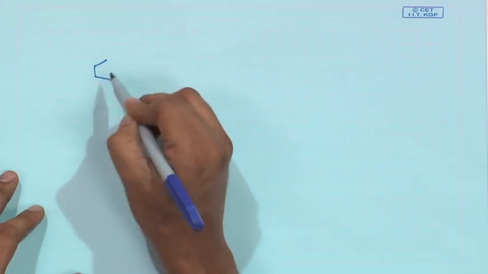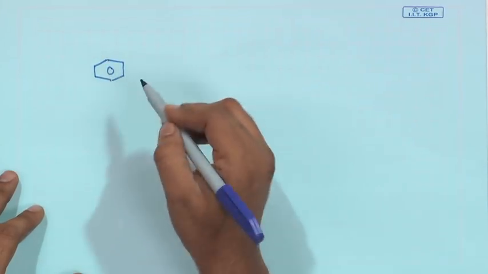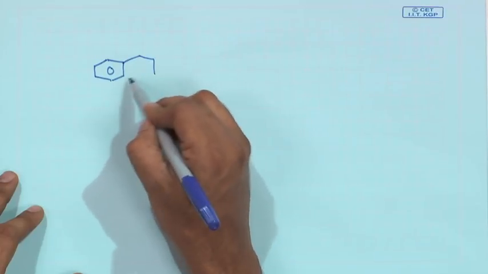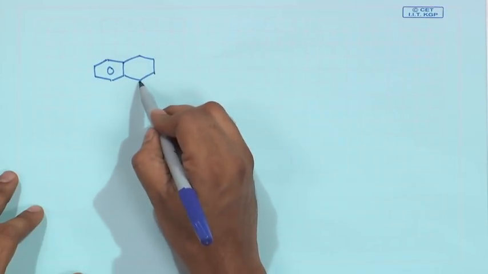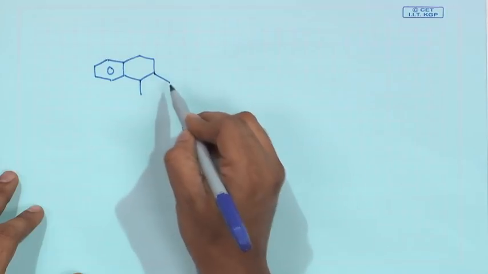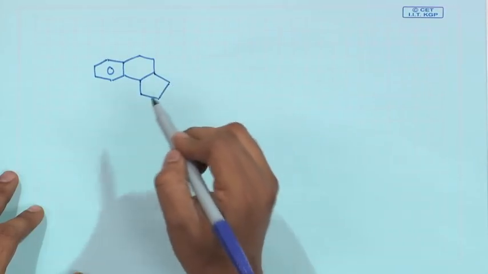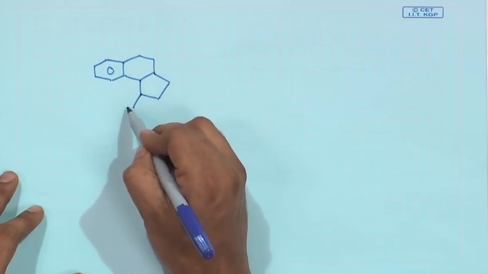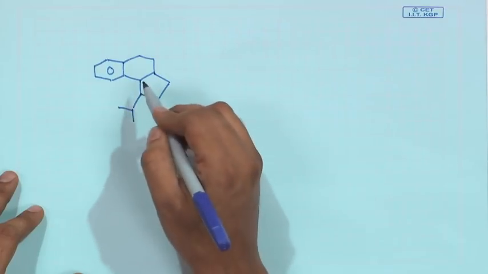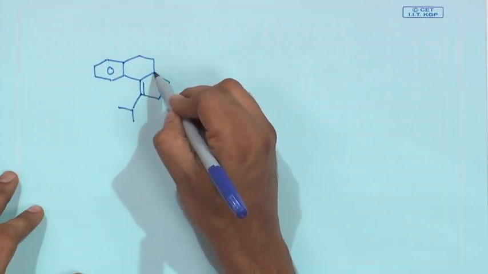A similar kind of molecule we will discuss now. This molecule, if you see, we have actually talked about this kind of molecules earlier, but still again we will be discussing.